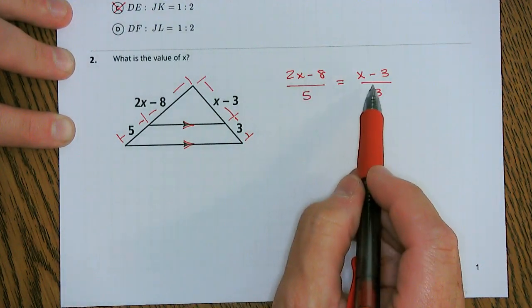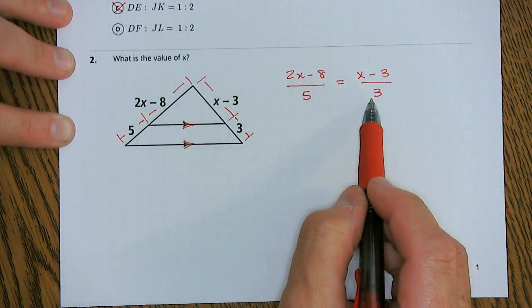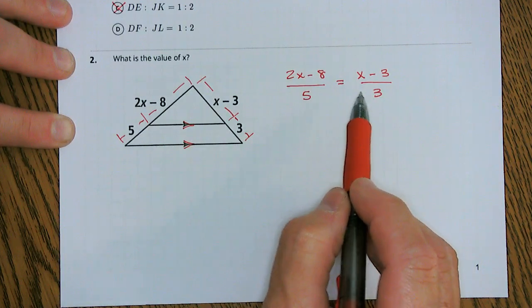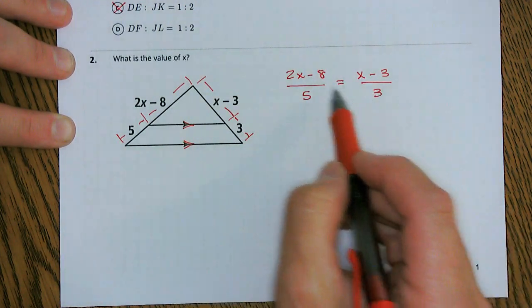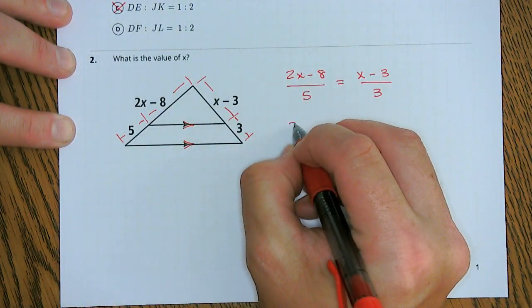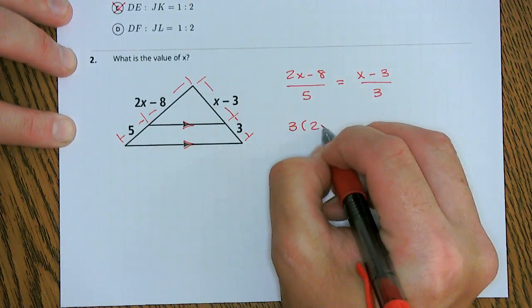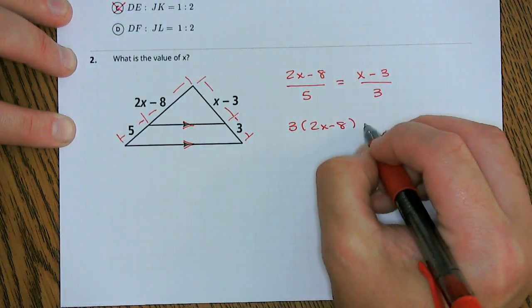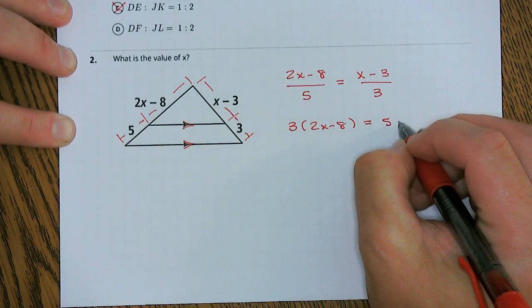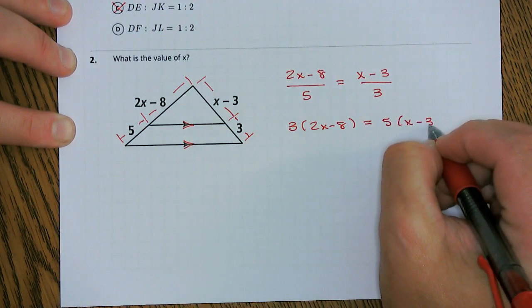So we can see that we've got a set of ratios here. Now we can go ahead and cross multiply. So we've got 3 times 2x minus 8 is going to be equal to 5 times x minus 3.